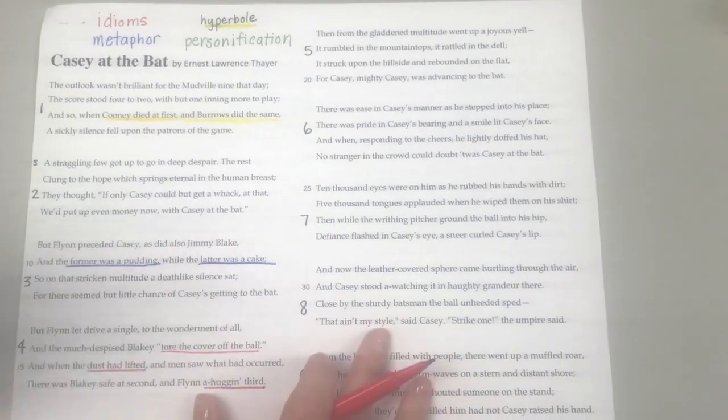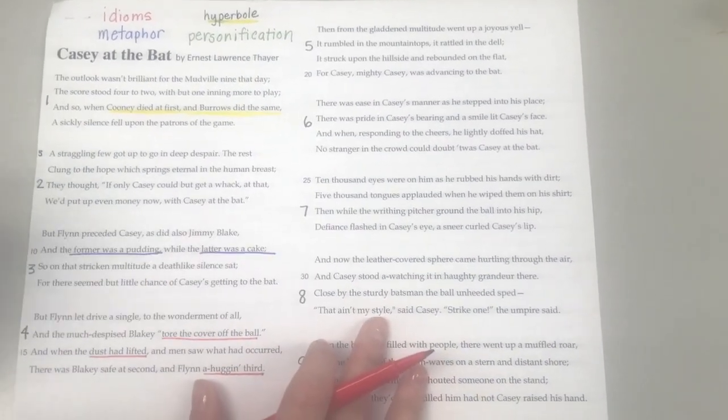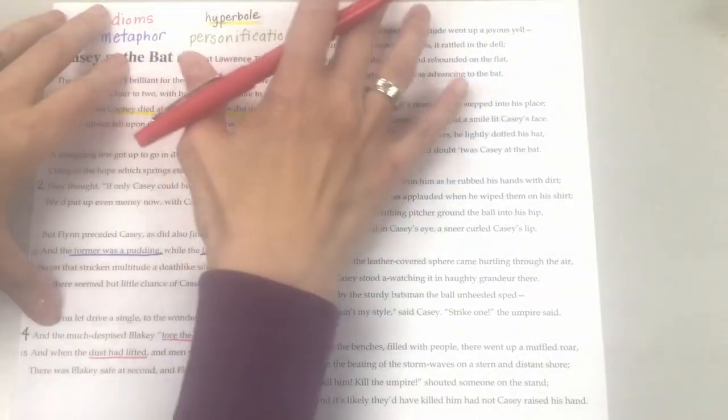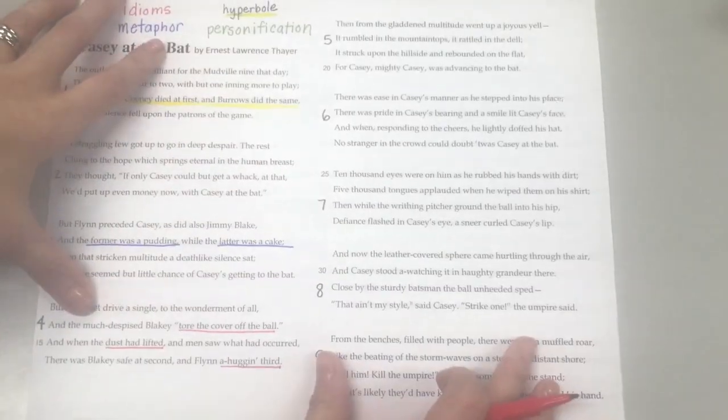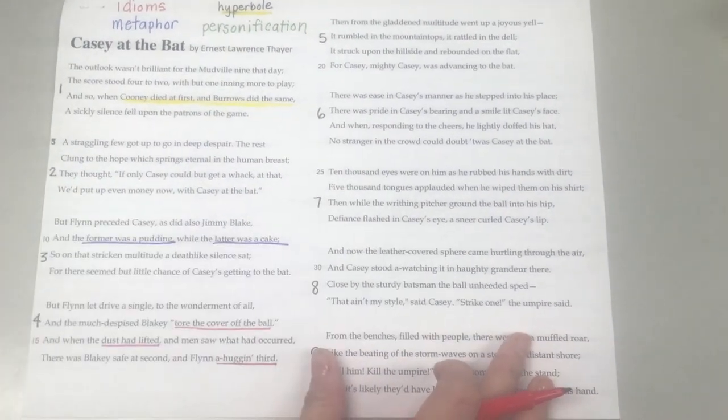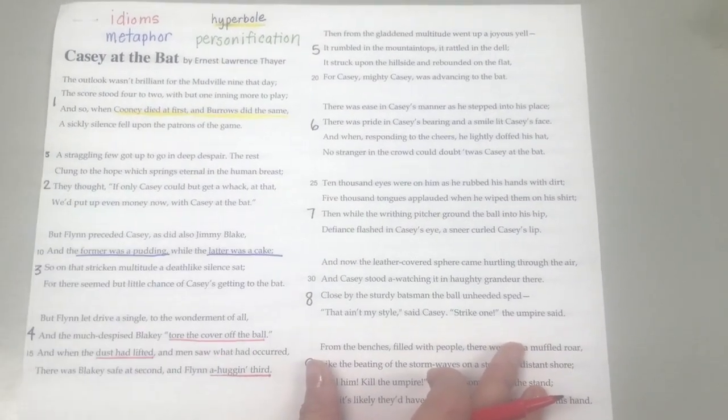Now you're going to go into your poetry packet, and we have some directions on how to annotate the remaining stanzas all the way to 13. Follow the directions very carefully. We pretty much tell you what to do and what to find in each stanza and each line. Good luck.